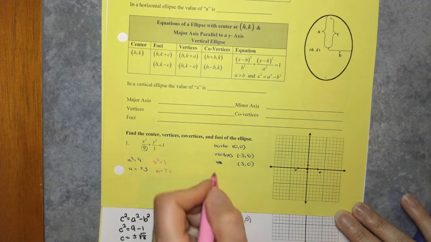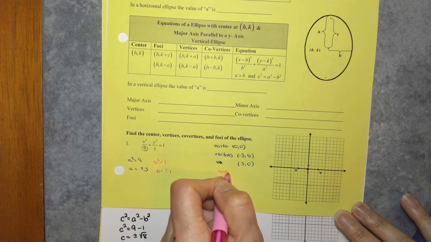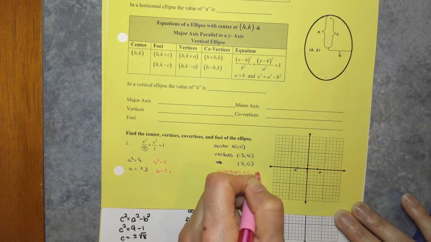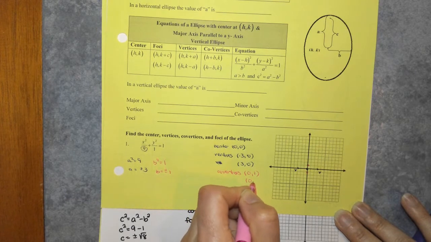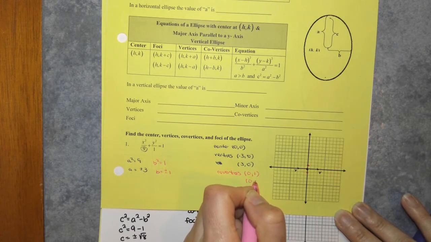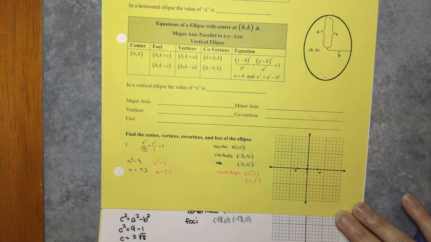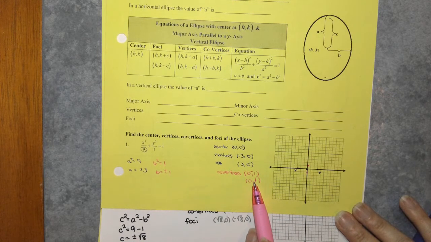So I'll list those co-vertices. Now when I list them, I want to make sure that anytime I have a 0 that I really pause and make sure whether or not the value goes on the x-coordinate or the y. Okay, so since this is vertical, I moved 1 in each direction.